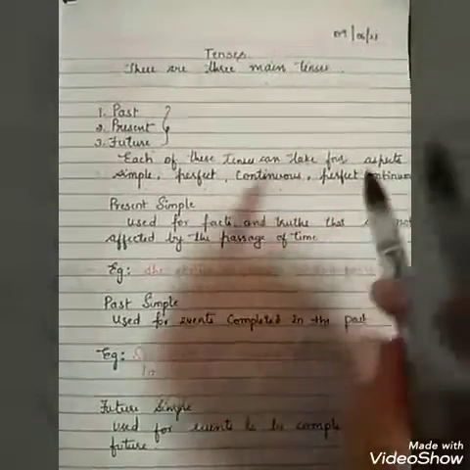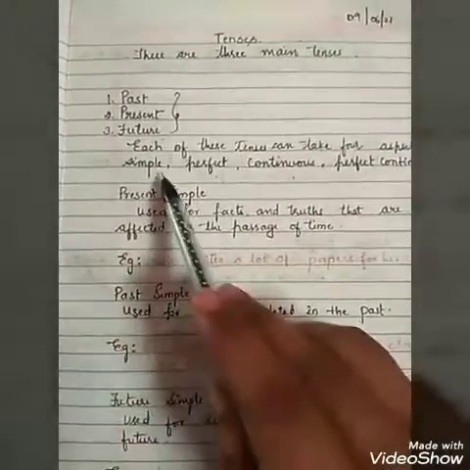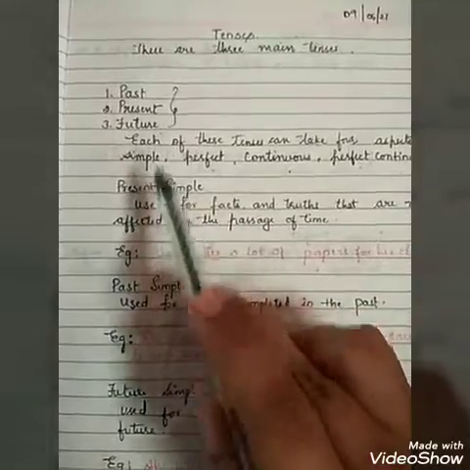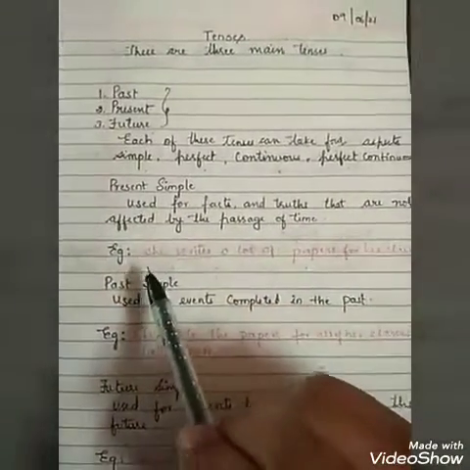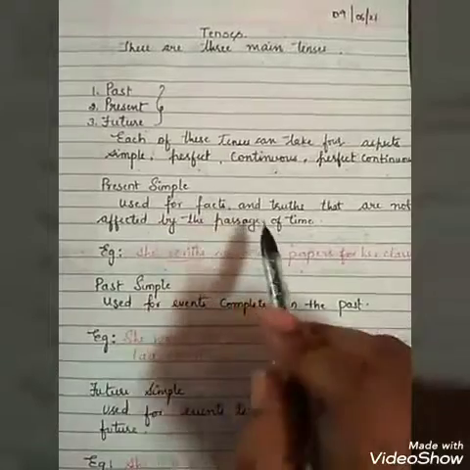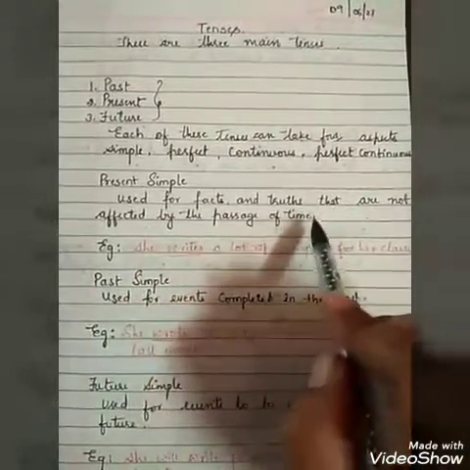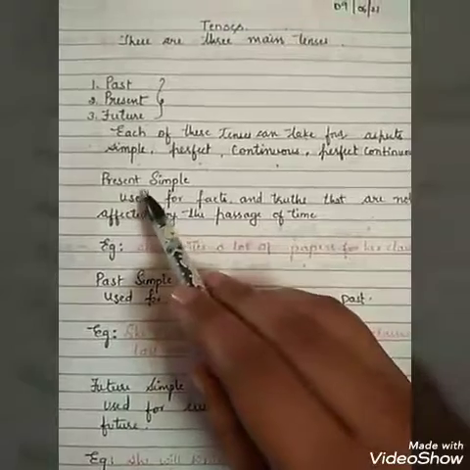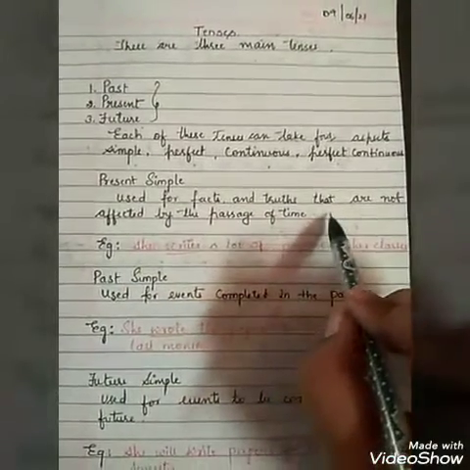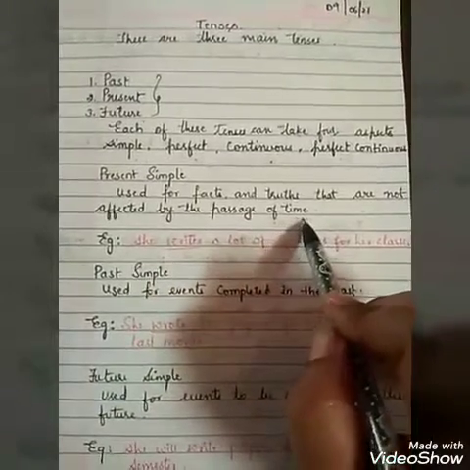Got it? So now we will move on to the present simple. The first aspect is the simple aspect, that is present simple. The present simple is used for facts and truths that are not affected by the passage of time.